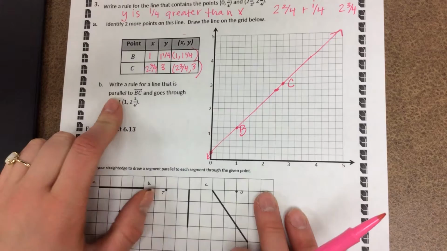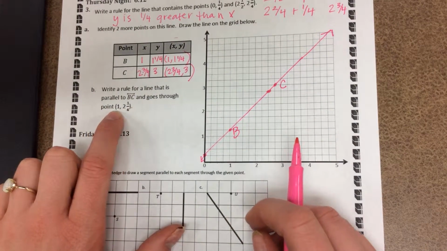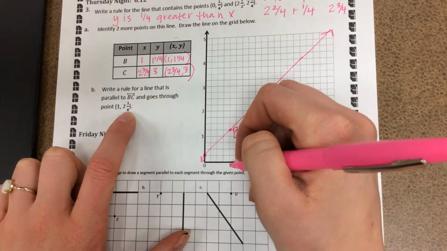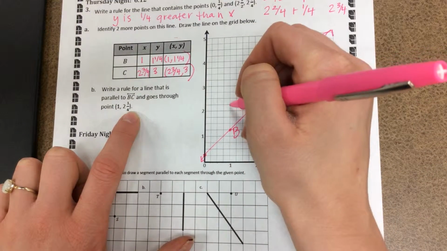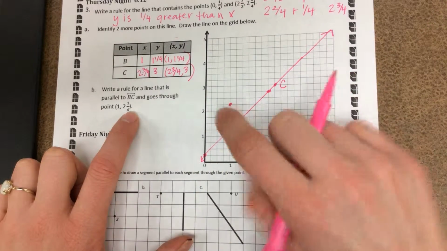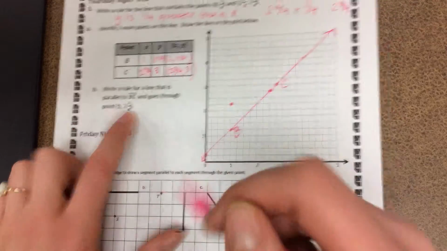B, write a rule for a line that is parallel to line BC, which would be this, and goes through point (1, 2 1/4). So I'm going to put that on here, (1, 2 1/4). So it's going to be parallel with this line and go through this.